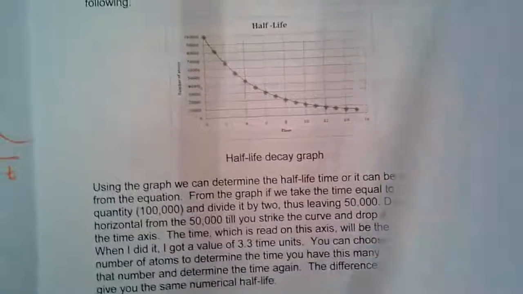So let's do some. I'm going to attach a worksheet as well, but I don't have a printer handy at the moment. So we're going to look at some samples of the worksheet that I have attached to the blog as well. Let's take a look at some examples here.